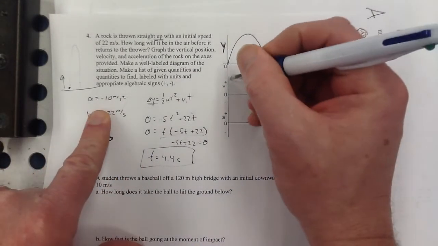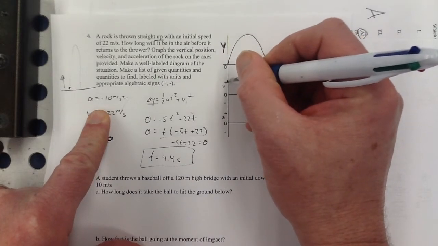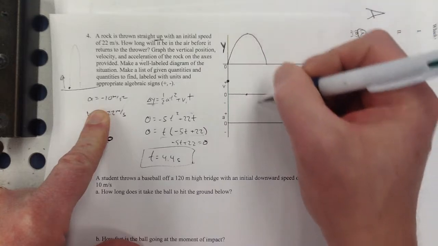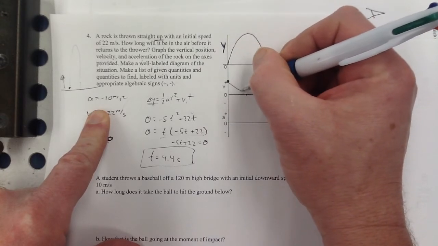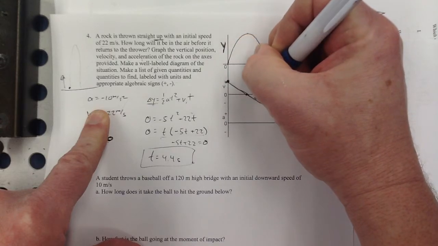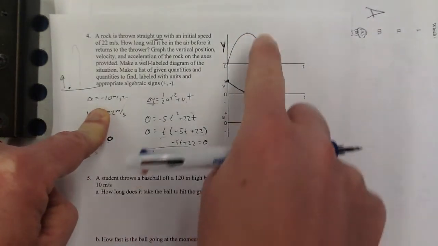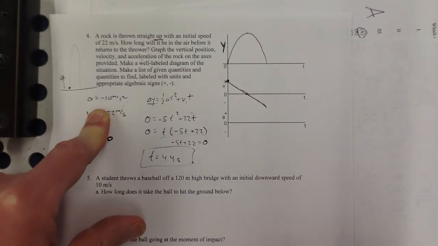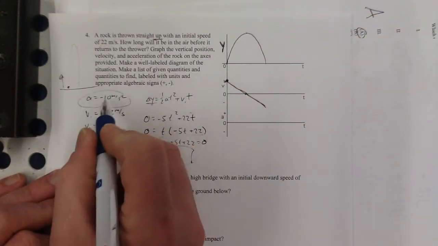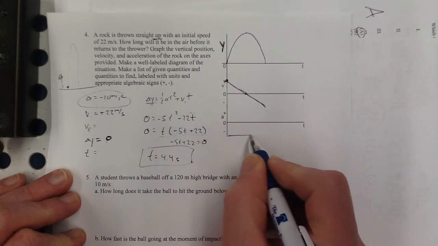So it starts out with a velocity of plus 22. When it gets up to the peak, it has a velocity of 0, and then it starts going down, or in other words, having negative velocity after that. So that looks like that. This is a review of things we did in Unit 3. And then the slope, what's the acceleration? The acceleration is -10 all the time.